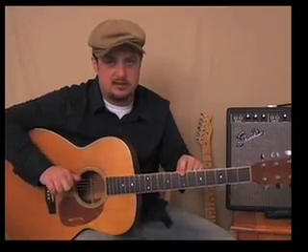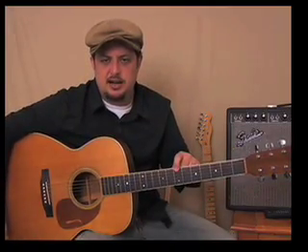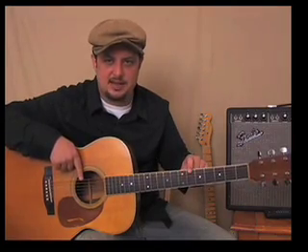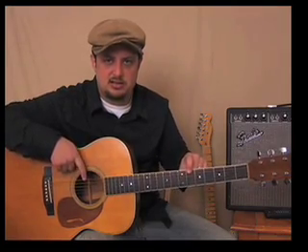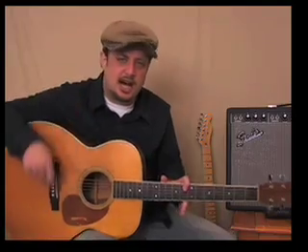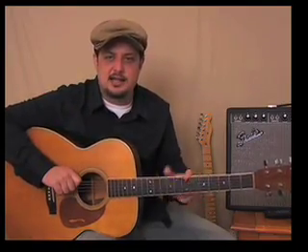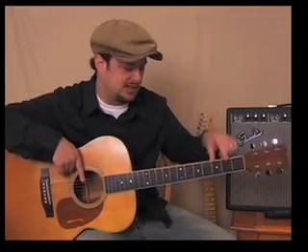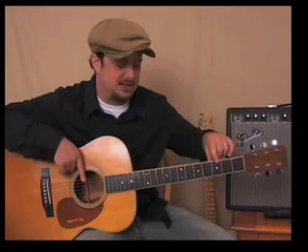So the lowercase b symbol is called flat. And so what that means is if I was playing a B note right here, B and then the lowercase b, B flat, is just a half step lower. Okay? The number sign is called sharp. And that's kind of like the opposite. If I was playing a G note, which is the third fret on the low E string, to play a G sharp, it's a half step higher.